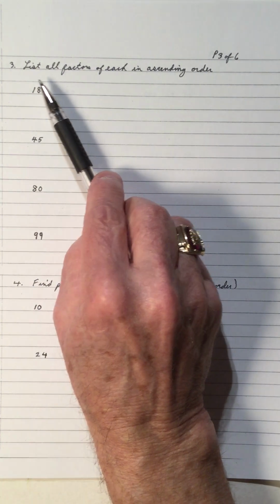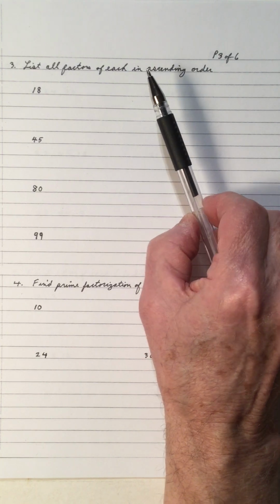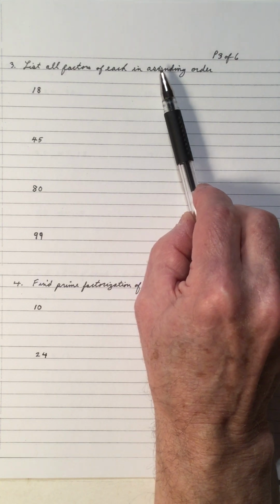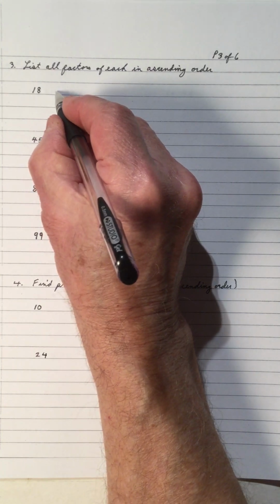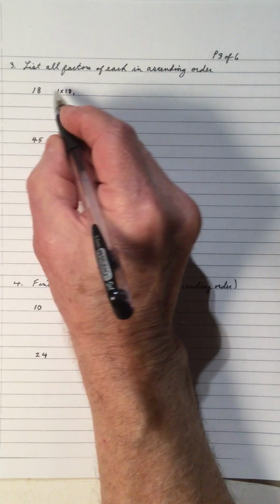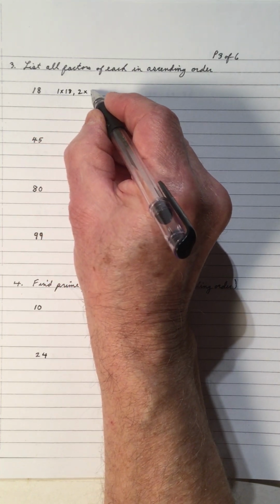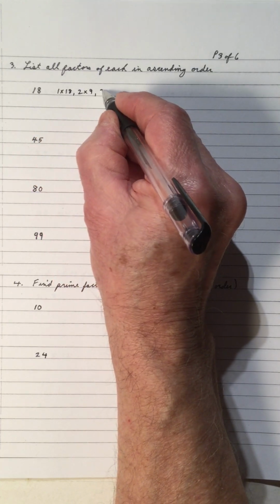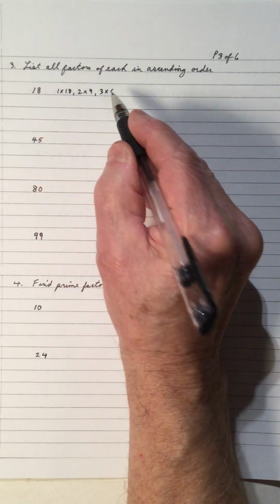Number 3, list all the factors of each in ascending order. Normally I think about descending, but I want it in ascending. Descending means go down, ascending means go up. So what I do is I get all the factor pairs. So I get 1 times 18. 18 is even, so it's a 2 times a 9. And 18 has a 3, so it's a 3 times 6. And 9 has a 3, so 18 has a 3.